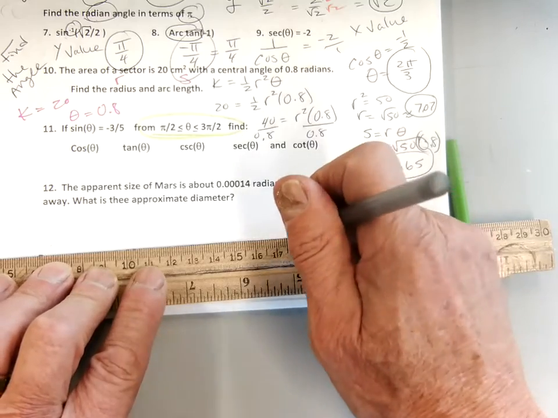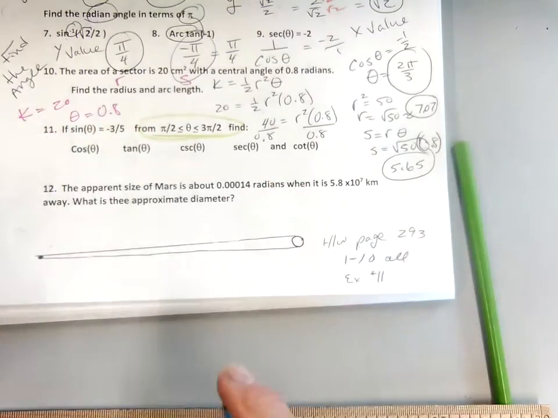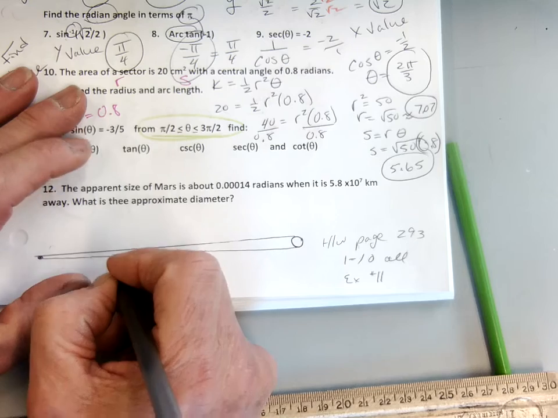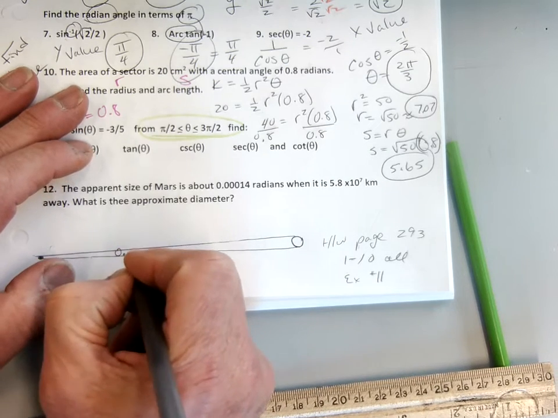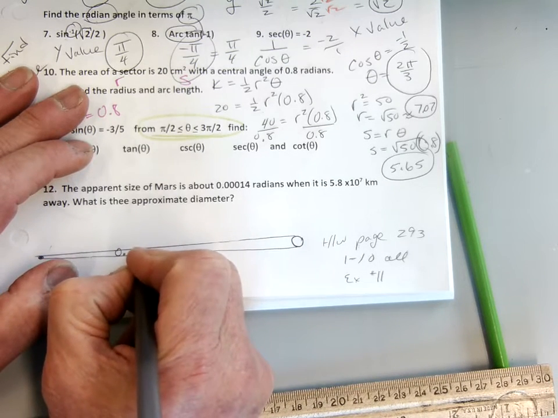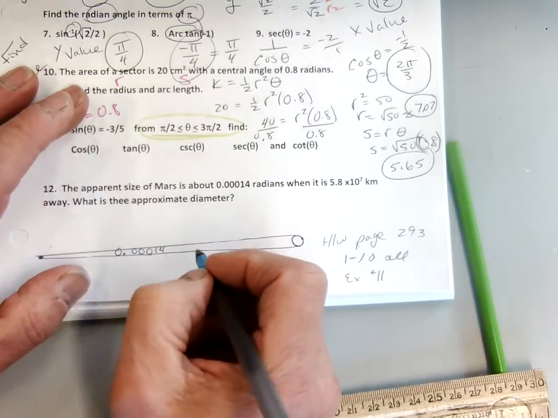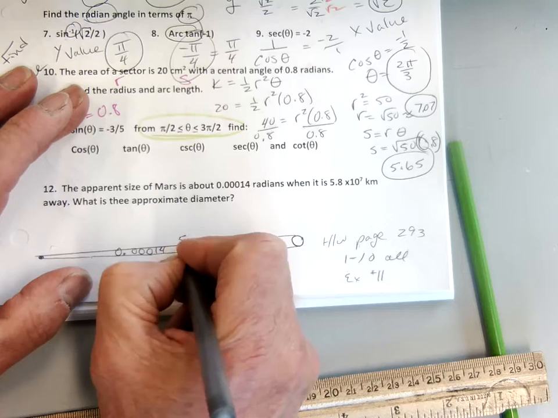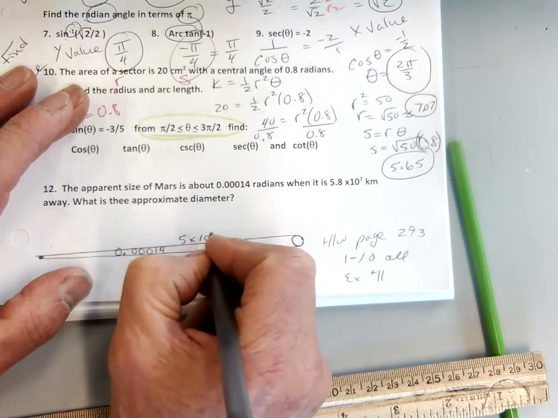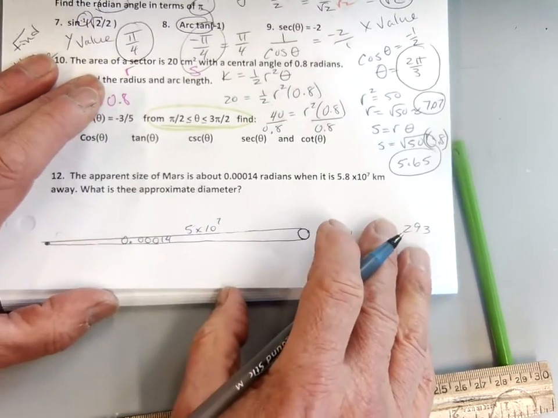This is drawn out of proportion because the angle will be much smaller. This angle is about 0.00014. And the distance is 5 times 10 to the 7th, okay?